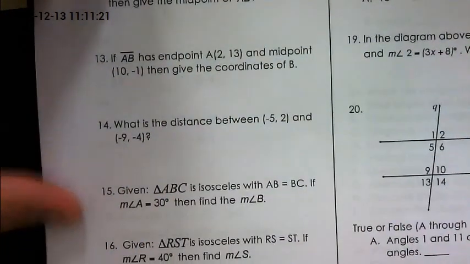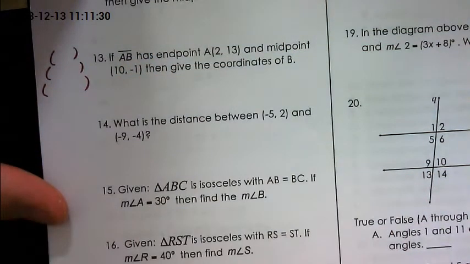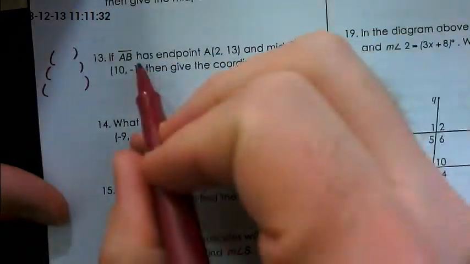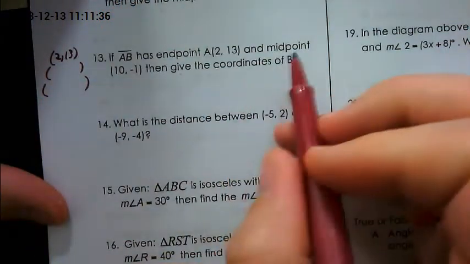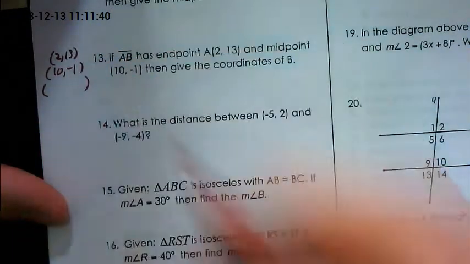This is where we used what I refer to as the snowman method. So, we can do an endpoint, the midpoint, and another endpoint, so it looks like a snowman. The endpoint that we know is at (2, 13). The midpoint that we know is at (10, -1).